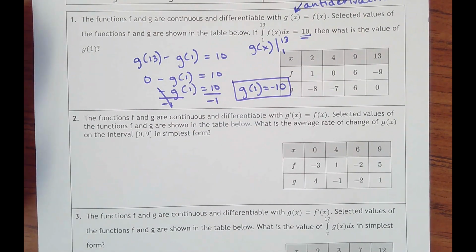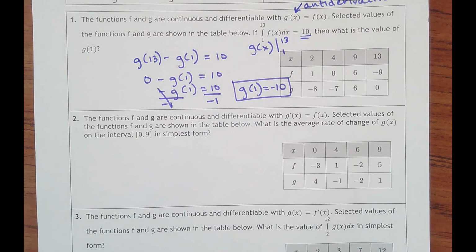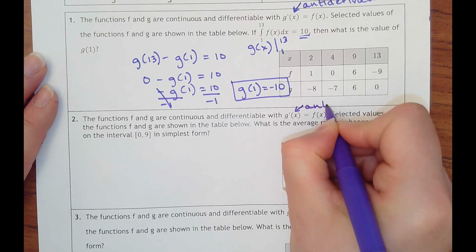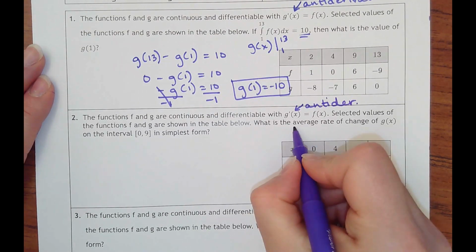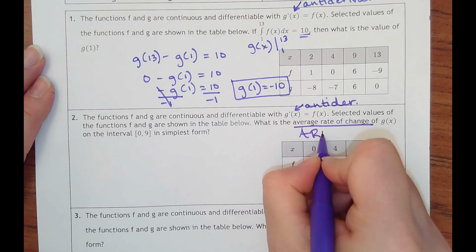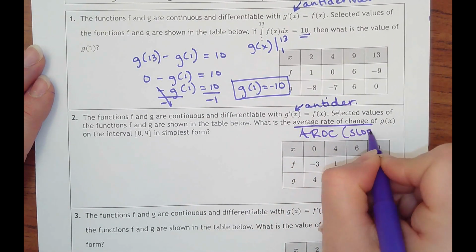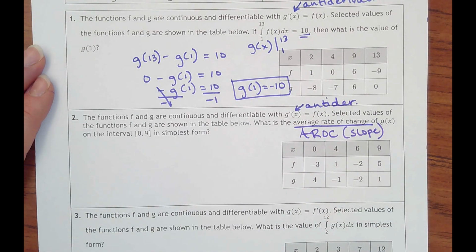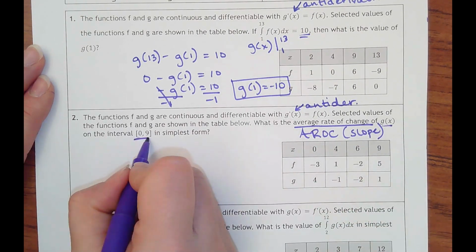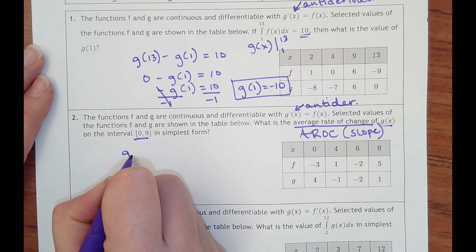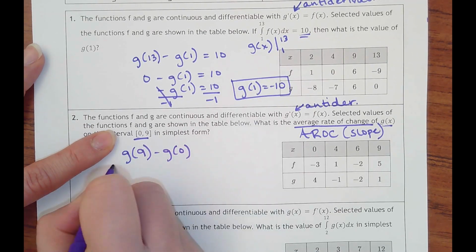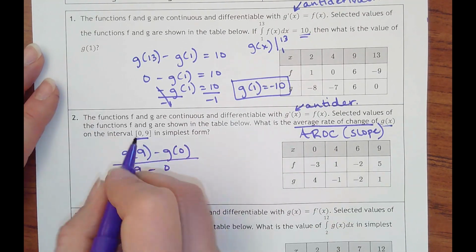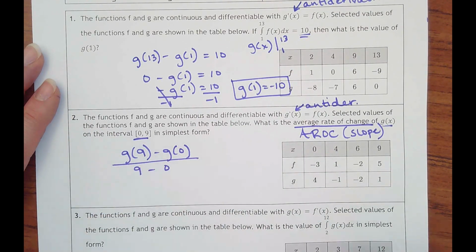All right, number 2, we got the same setup where g prime, this is the antiderivative again. We might need to know that, we might not. Selected values are given. What is the average rate of change? Average rate of change is simply the slope. I don't need to do anything with the antiderivative when I find slope. I'm finding the slope of g of x from 0 to 9. So my slope formula is y2 minus y1, or g of 9 minus g of 0 over 9 minus 0, y2 minus y1 over x2 minus x1.